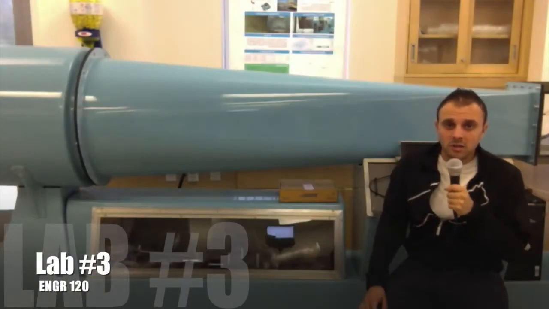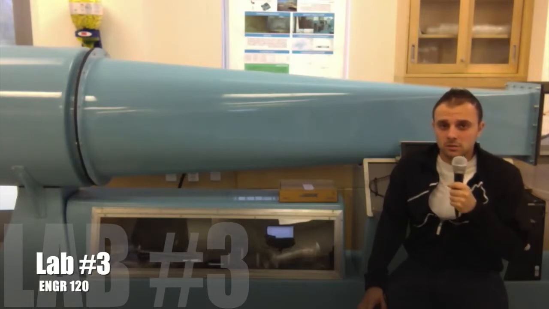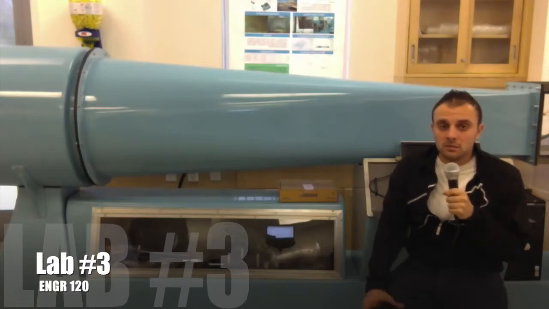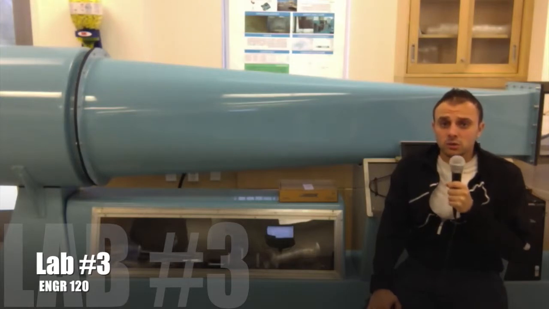And welcome to Lab 3, Introduction to Wind Tunnel. The goal of this lab is to allow you to become familiar with the operations of the wind tunnel, to facilitate future experiments, and to apply Bernoulli's principle and the concept of pressure by calculating the velocity of the wind through the use of the pitot-static tool.